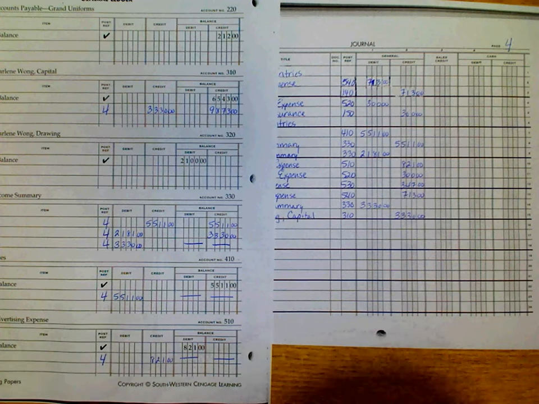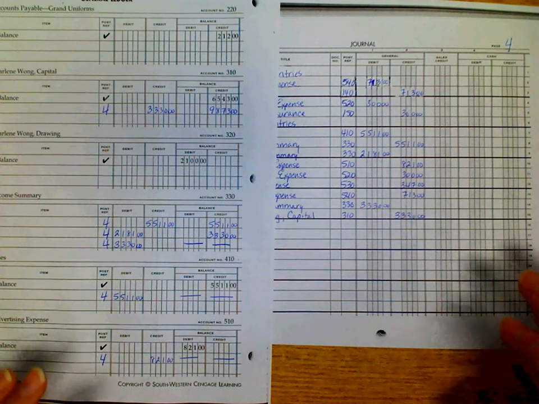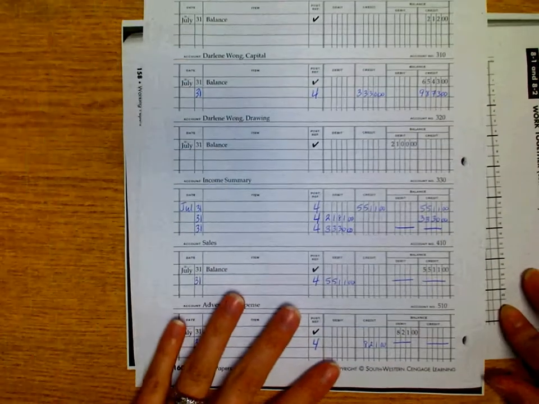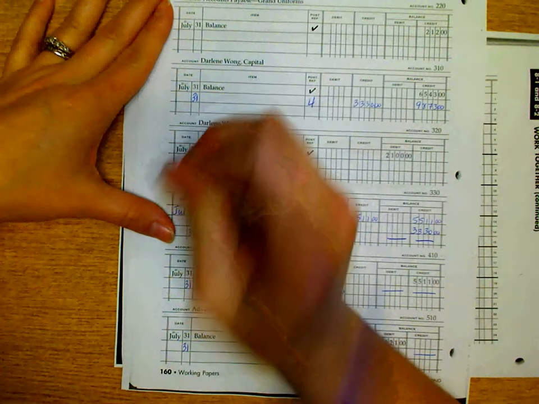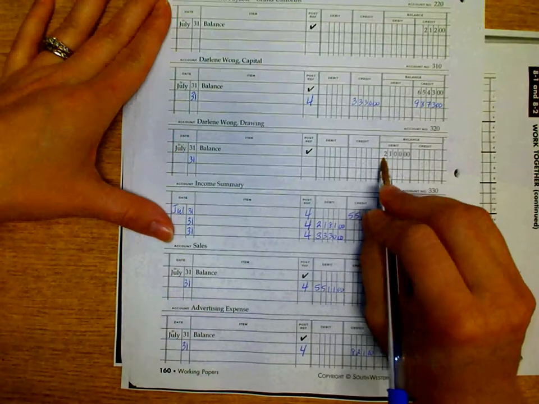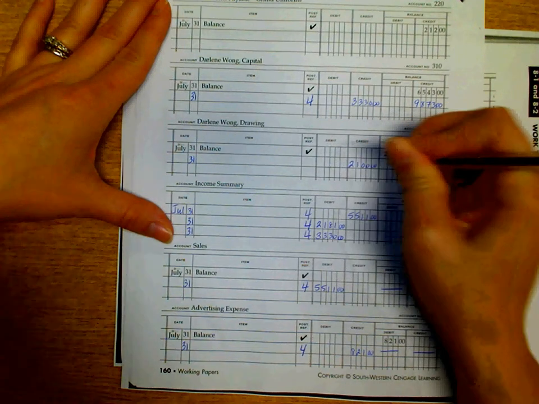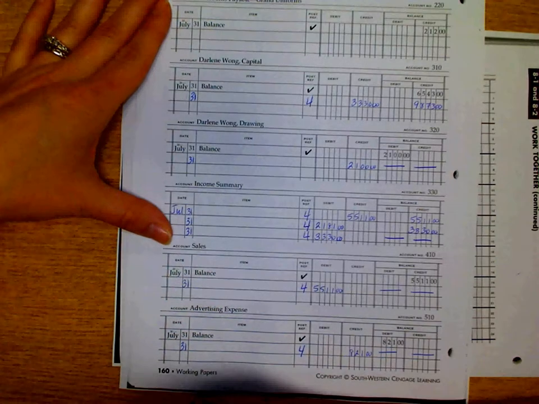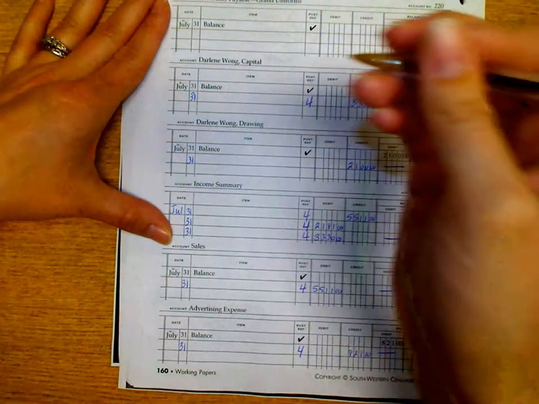The last account that we have to close is the drawing account. So drawing is also a temporary account, so we're going to come here, have our drawing on the 31st. Because we have a debit balance of 2,100, we need to credit 2,100. Gives us a zero balance. This will also then go into capital.